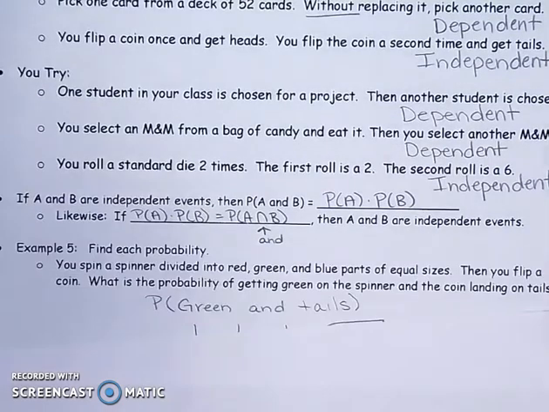Example 5, we are spinning a spinner that is divided into red, green, and blue parts of equal sizes, so it's equally likely to get each color. Then you flip a coin so you have a heads or a tails. And we want to know the probability of getting green on the spinner and the coin landing on tails. So this is the probability of green and tails. The probability of green is 1/3. The probability of tails is 1/2. We multiply these two, and that gives us 1/6, or about 16%.